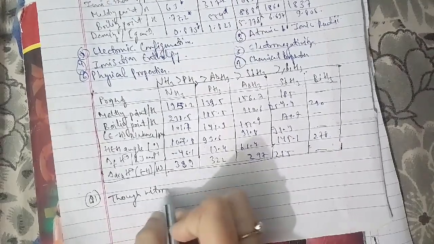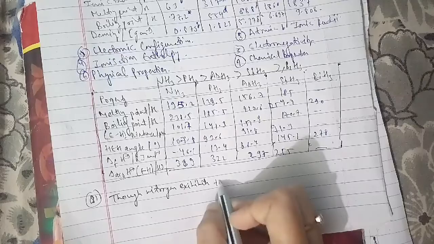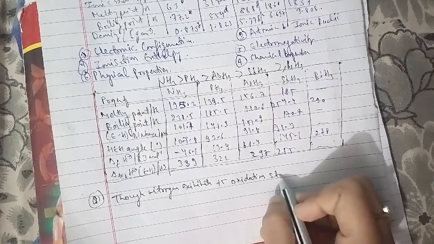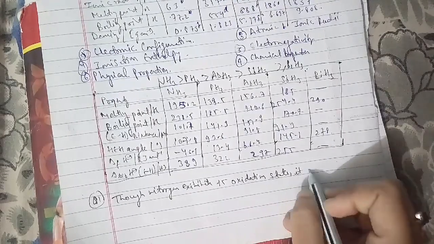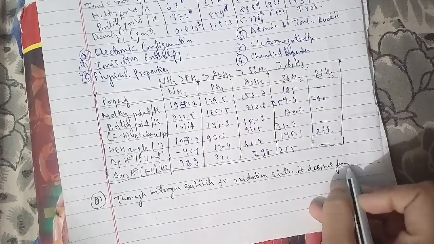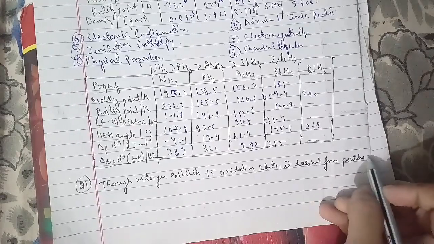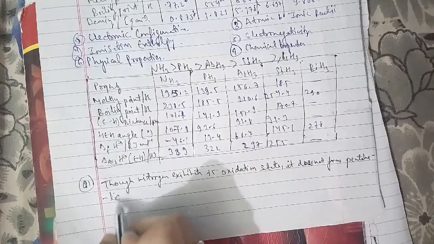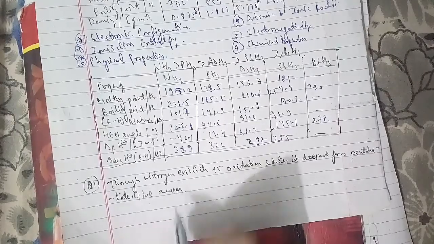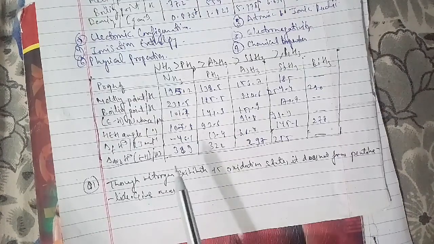Now the second question: PH3 has a lower boiling point than NH3. Why? You have to explain it. Unlike NH3, PH3 molecules are not associated through hydrogen bonding in the liquid state. That is why the boiling point of PH3 is lower than NH3.